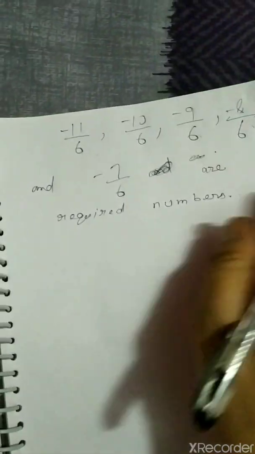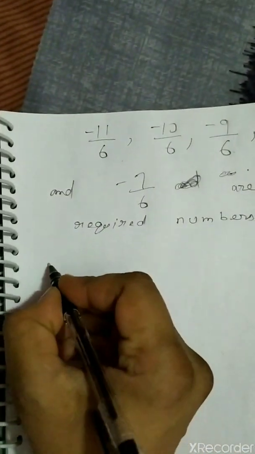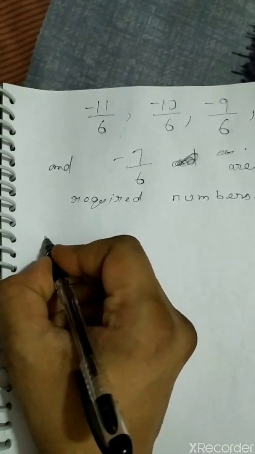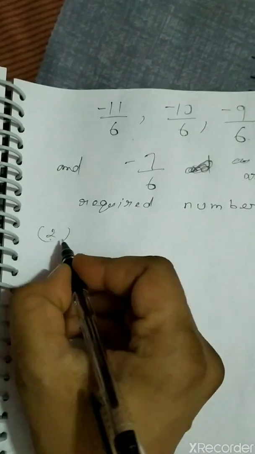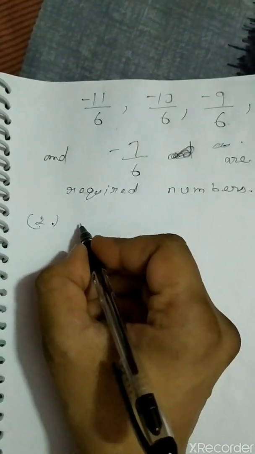Okay, now one more question I'm giving, finding multiple rational numbers between two rational numbers. So this is the topic.